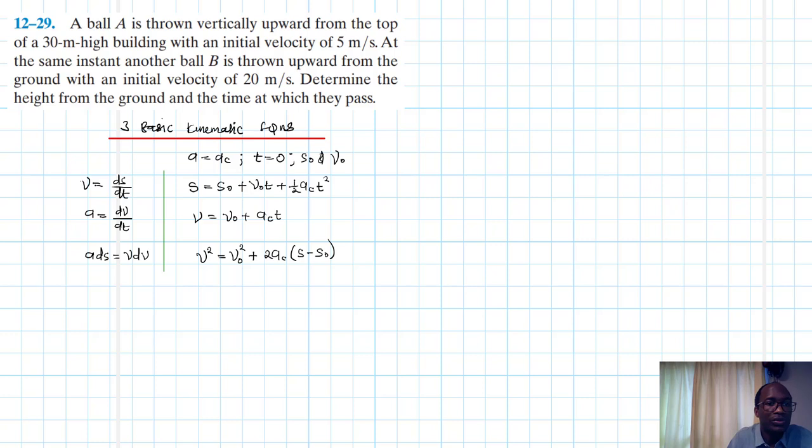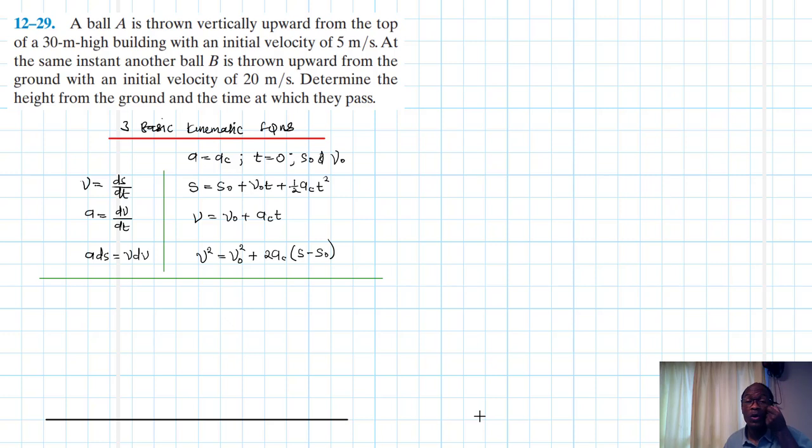So now let's go back to our problem. Like we've been told, we have two balls, and one ball is being thrown from the top of the building. So let's draw the datum line, so that we can represent them using a figure. Let's imagine we have a building of height 30 meters. This is our building.